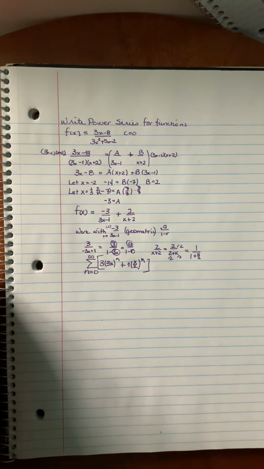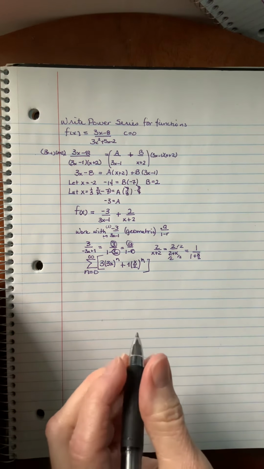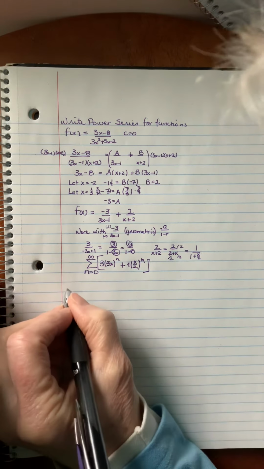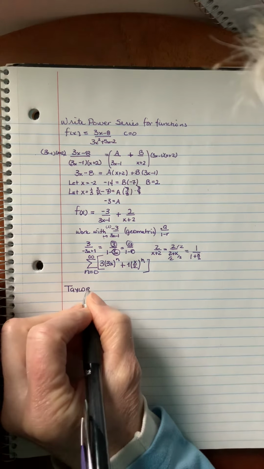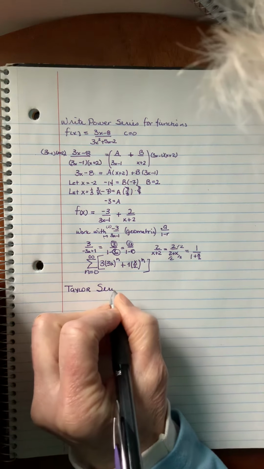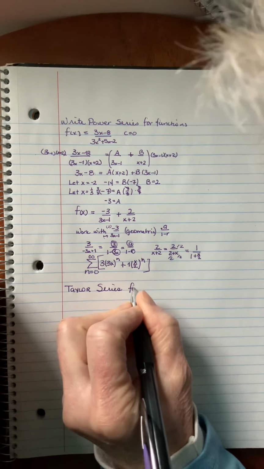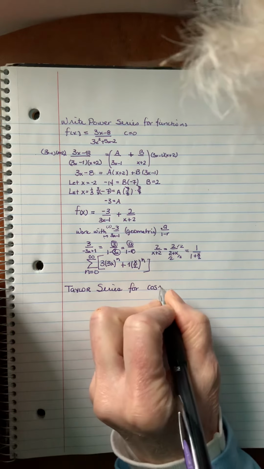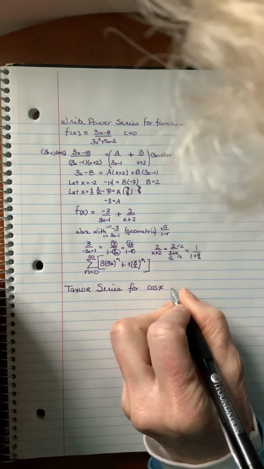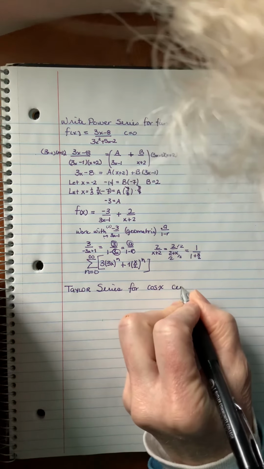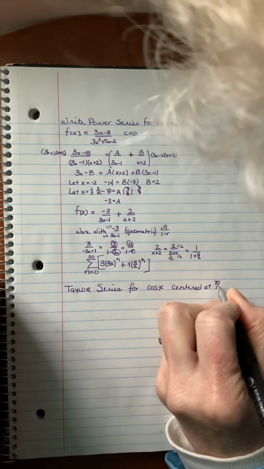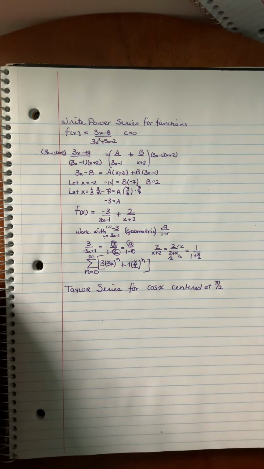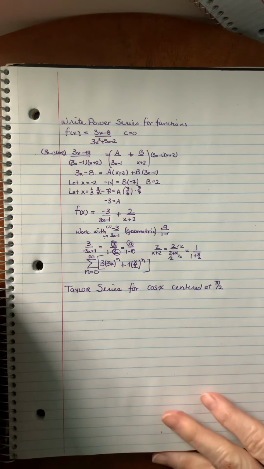All right, let's try some other series. Another example that I would like to deal with is finding the Taylor series for cosine x, centered at pi over 2. Now that's an easy value for us. So let's see what happens.